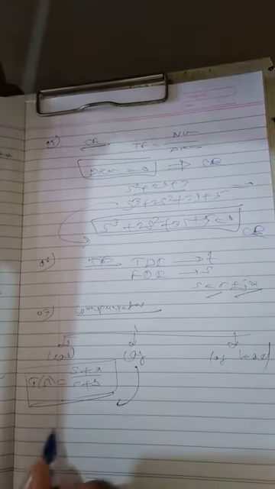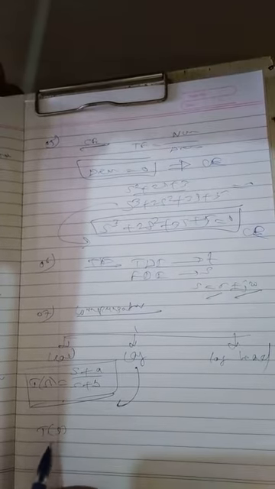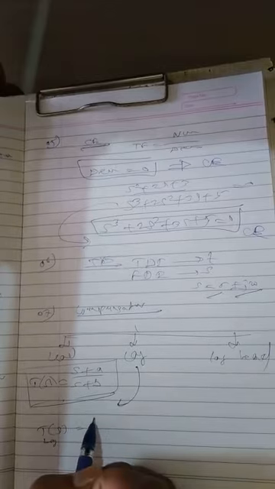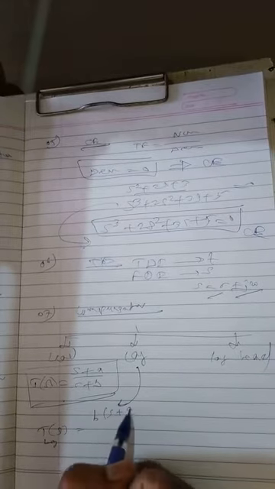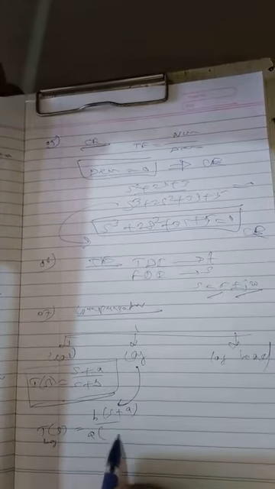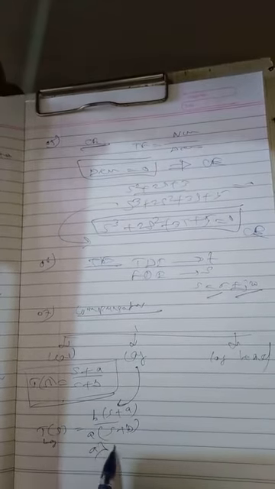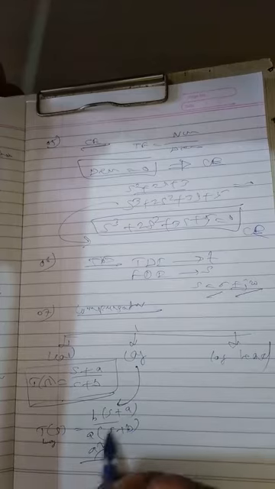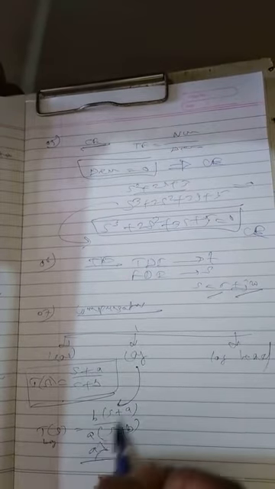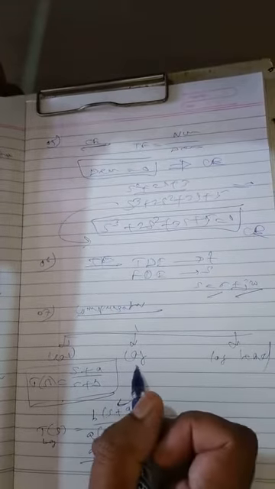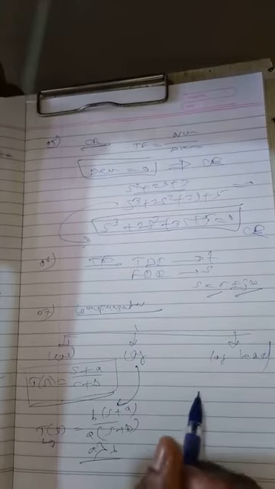For lag, the transfer function is (b s plus a) divided by (a s plus b), where a is always greater than b. Such an equation is used for a lag compensator.